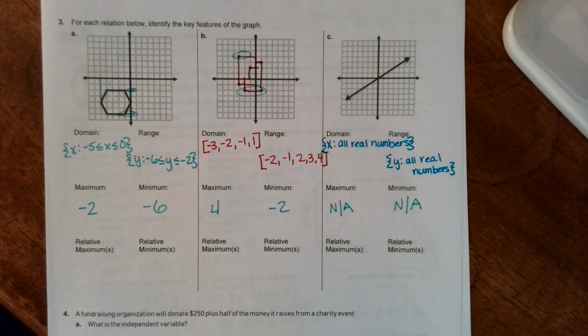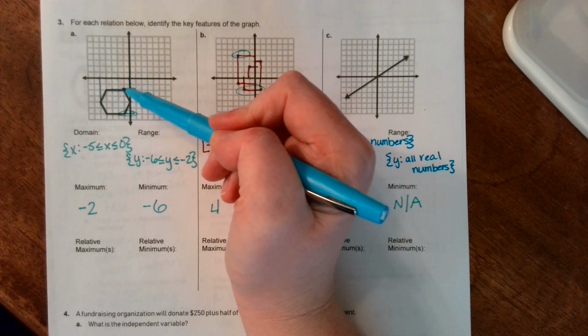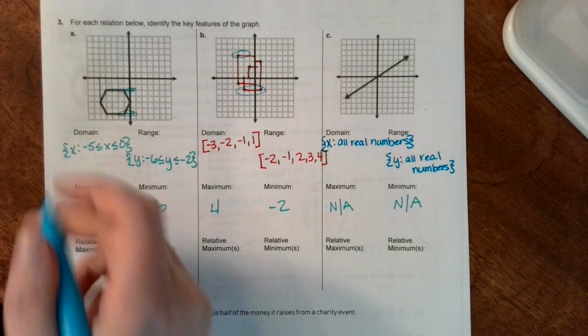Okay, so my relative minimums and maximums. Again, this is where we're going from increasing to decreasing. I'm sorry, yes, maximums go when we're changing from increasing to decreasing. So the only time I change from increasing to decreasing would be right here at -2.